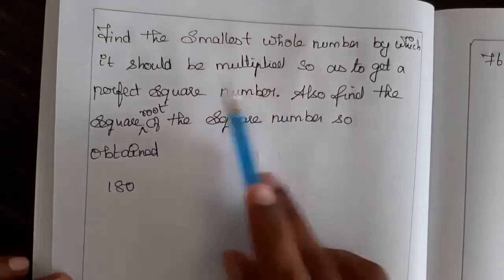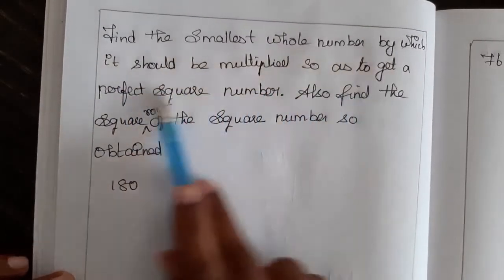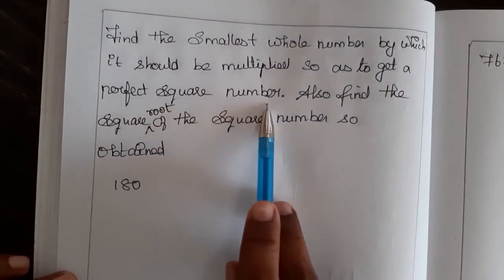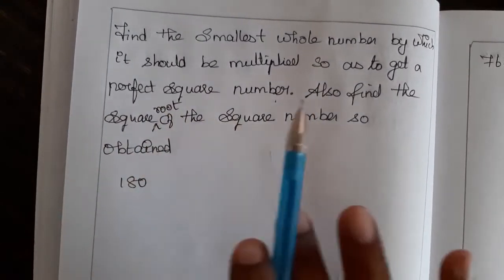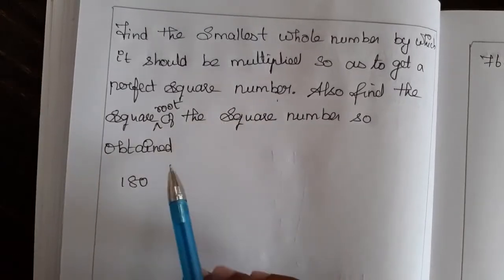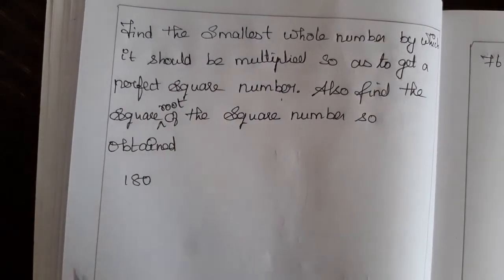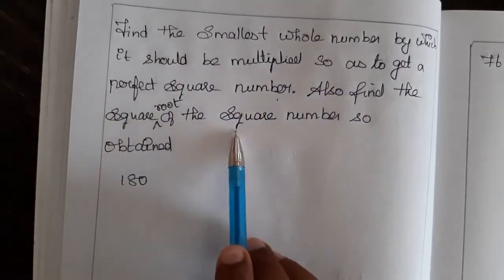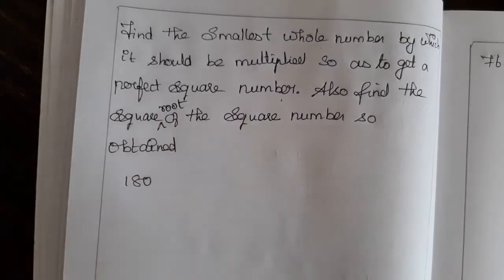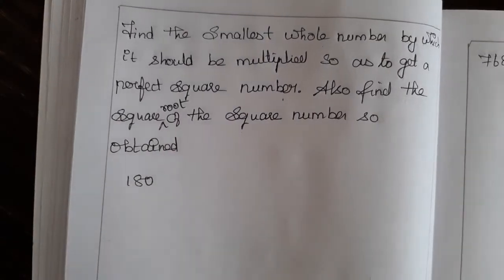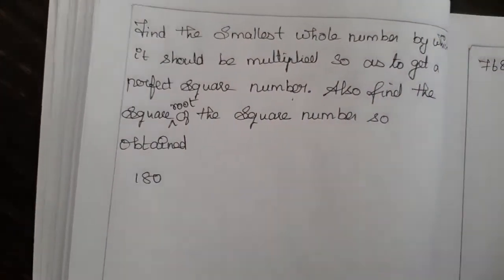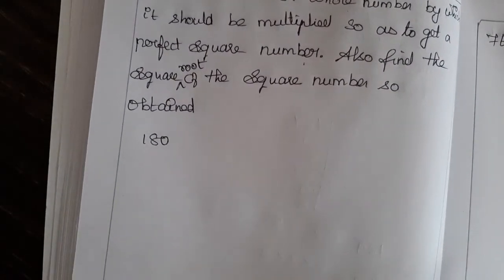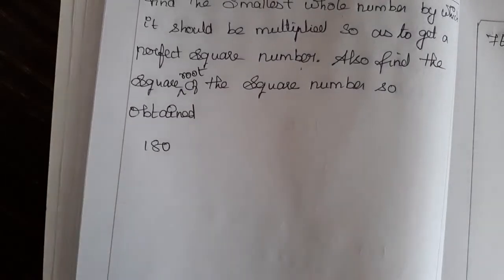So here you go for the next problem. Find the smallest whole number by which it should be multiplied so as to get a perfect square number. So the given number is actually not a perfect square number. So we have to multiply by some smallest number to get a perfect square number. Remember, it should be the smallest number. And also find the square root of the square number. So after obtaining the square number by multiplying the smallest number, we have to take the square root of it, right?